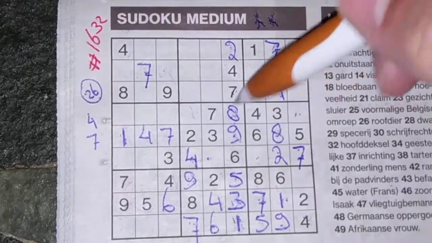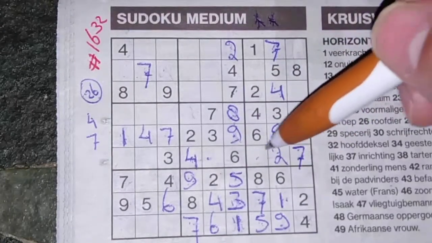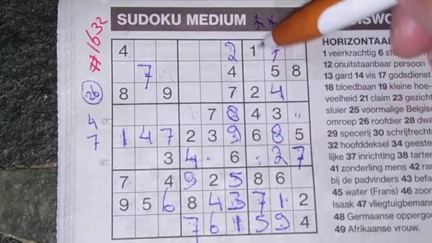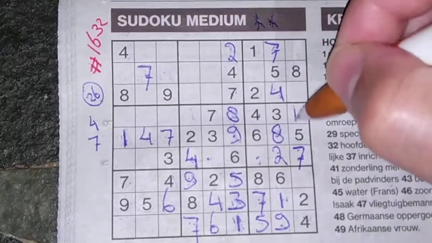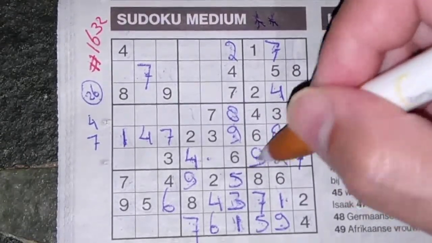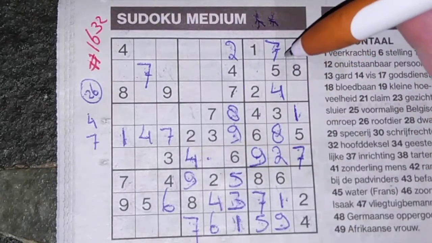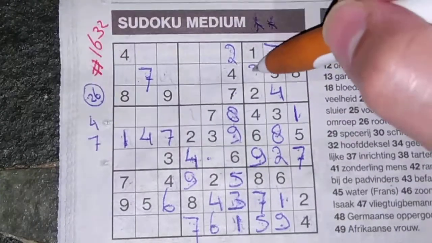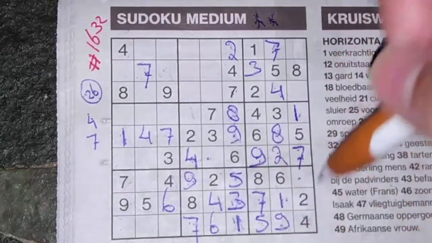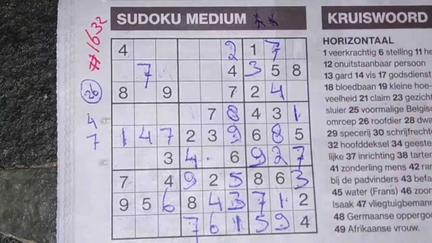Two numbers left in this big square for the numbers 1 and 9. And look, we have a 1 there, so no 1 there. 1 should be here. And the 9 goes there. 1 number left in this column for the number 3, I believe. 3 is missing. 1 number left in this big square for the number 3.